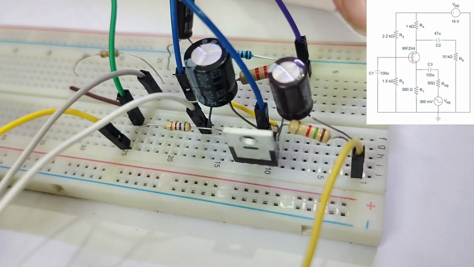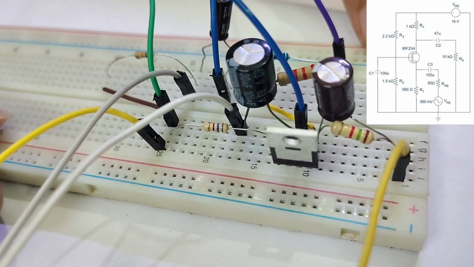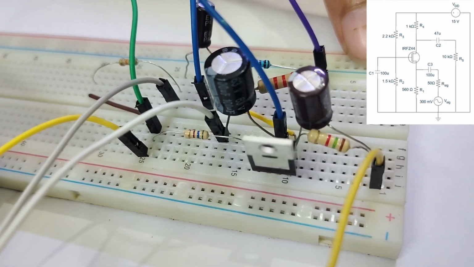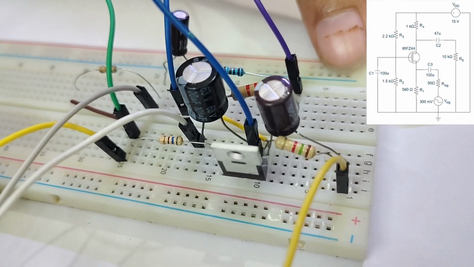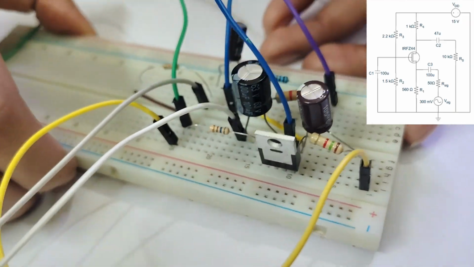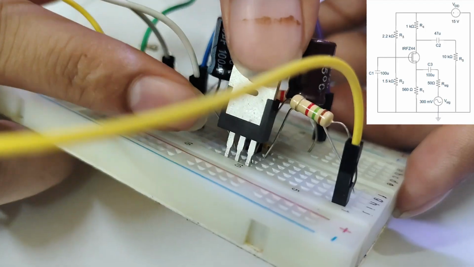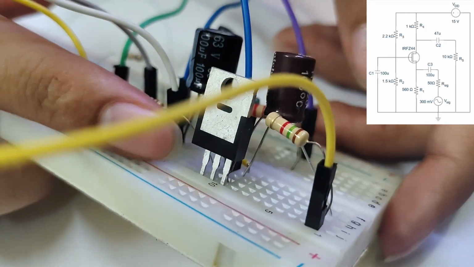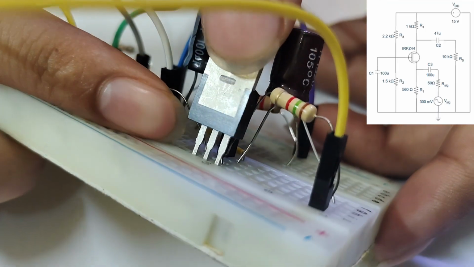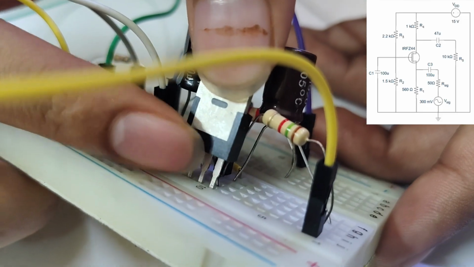As you can see, we have already constructed this circuit, and now I am going to explain all the connections and components in this circuit. So let's get started. Here as a MOSFET we have selected the IRFZ44 model, and there are three terminals. This is source, this is drain, and this is gate terminal.